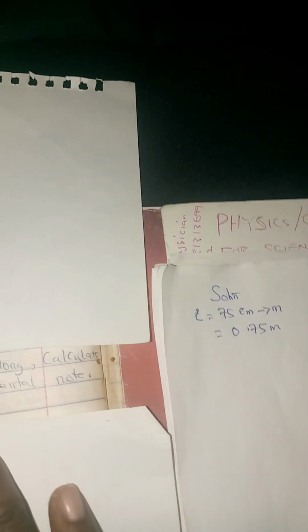So you come back to the question again. Calculate the wavelength of its fundamental note. So they are now looking for the wavelength of its fundamental note. Wavelength is given by this symbol. So this is what we are looking for.